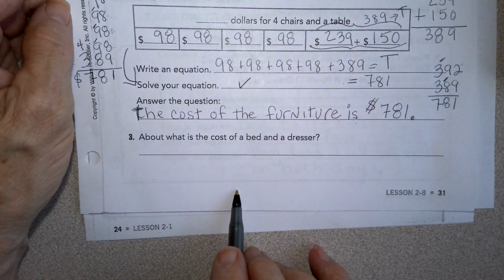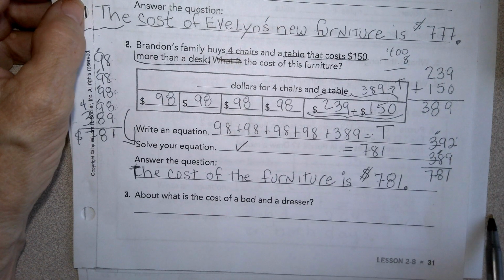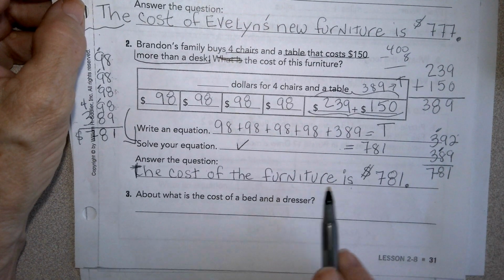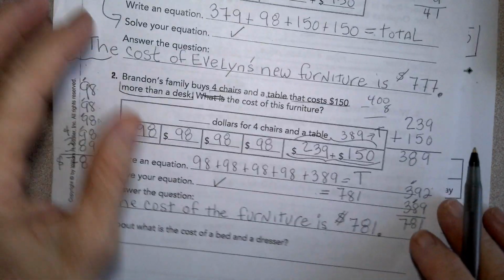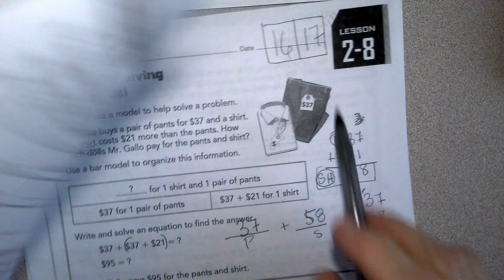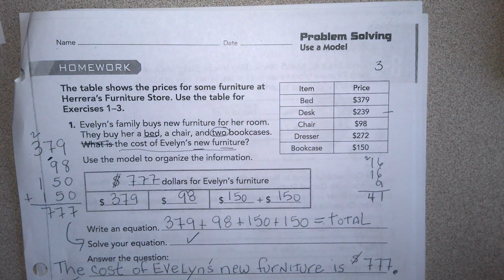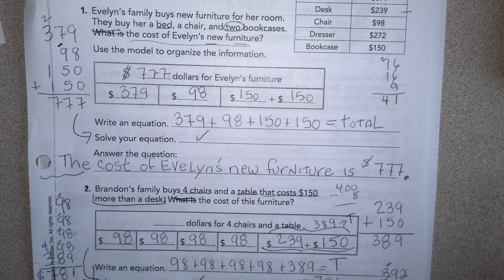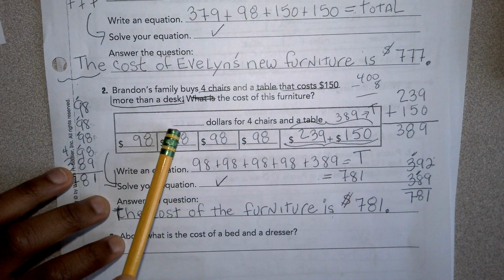Yes, sir. You didn't put the number before the dollar sign. The cost of the furniture is what? Sir, come here and show me. You put the number here.